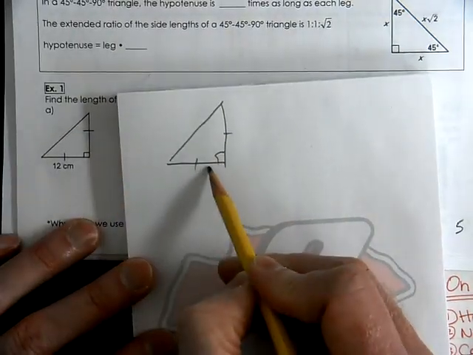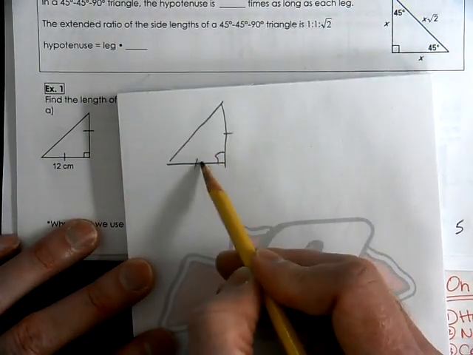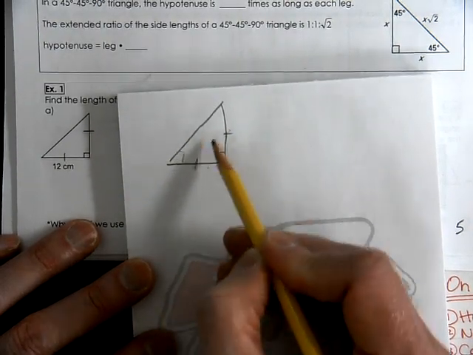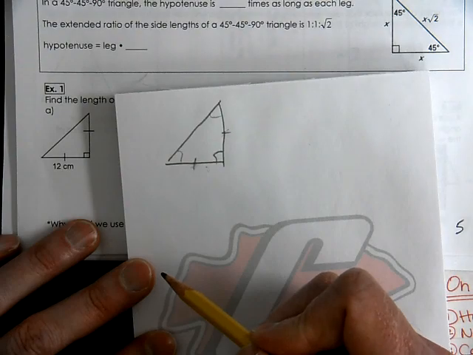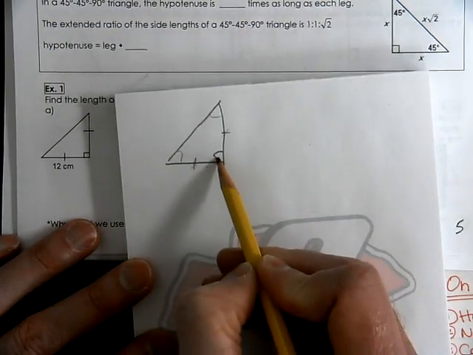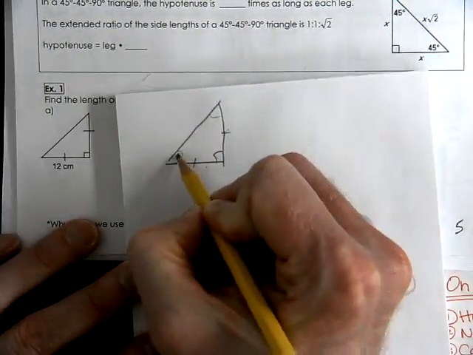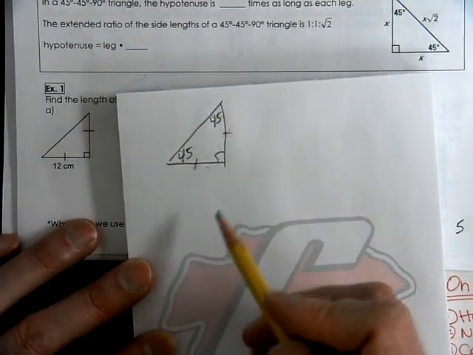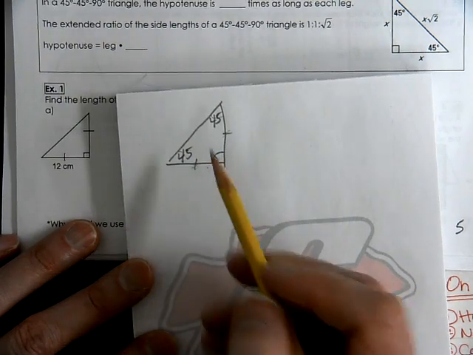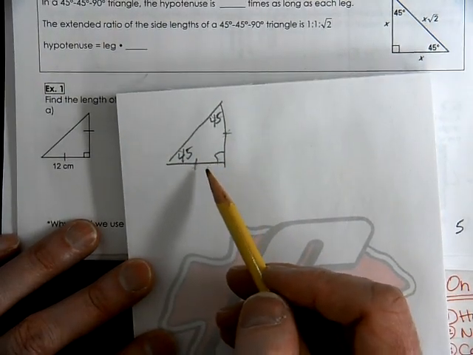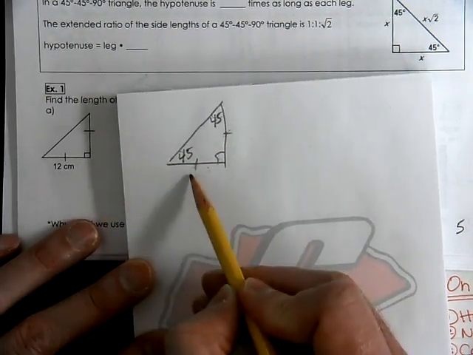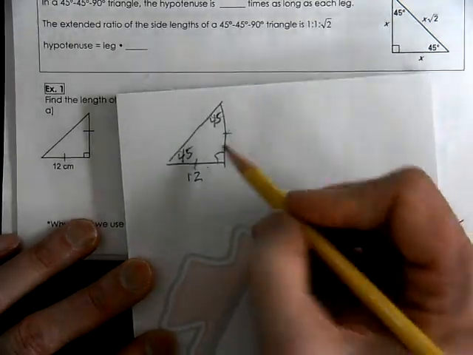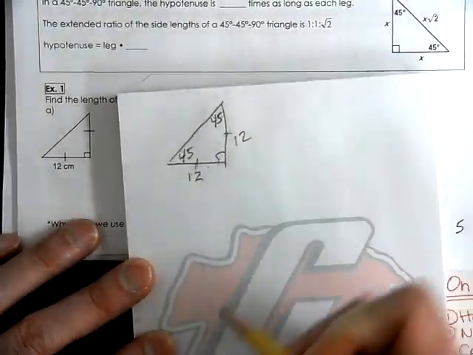what they're trying to imply with these tick marks is that these two sides are the same length. If these two sides are the same length, then these two angles have to be the same. If this is 90, then these two angles have to both be 45. That's the only way it can add up to 180. So this is a 45, 45, 90 triangle. If one of the legs is 12, we automatically know the other leg is 12.